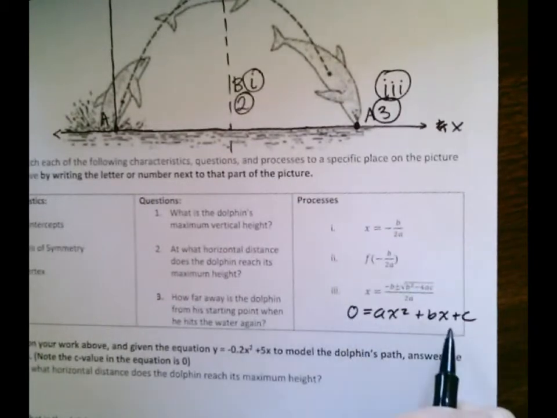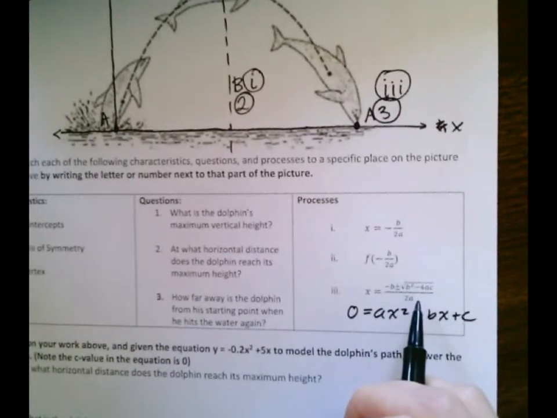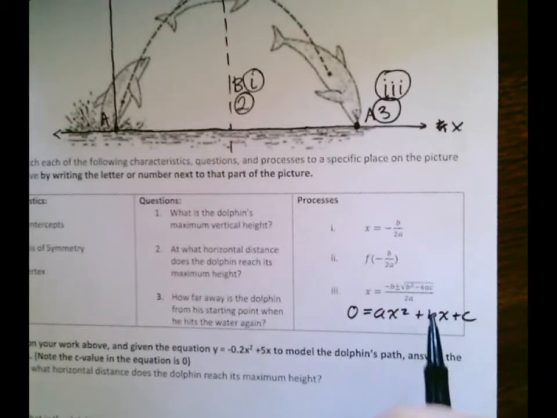We could also potentially try to factor, complete the square, or solve using square roots, depending on what the equation that models the situation looks like. Sometimes it might be possible to use one of those other methods, though the quadratic formula is always a good backup plan for whatever equation you're given.